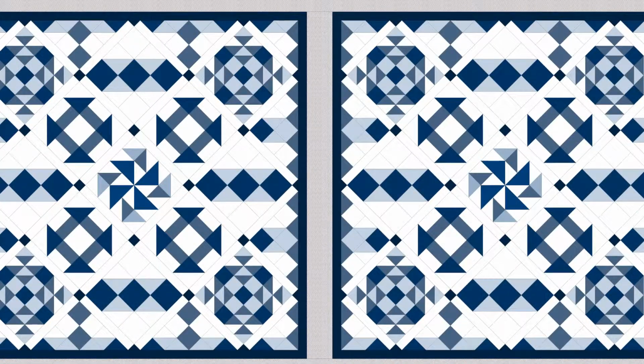Hi everybody, Quilt Doc here, today to share with you all the information you need to make our first ever challenge quilt called the Cerulean Sky.